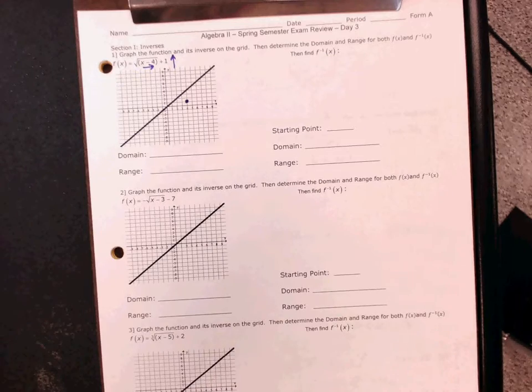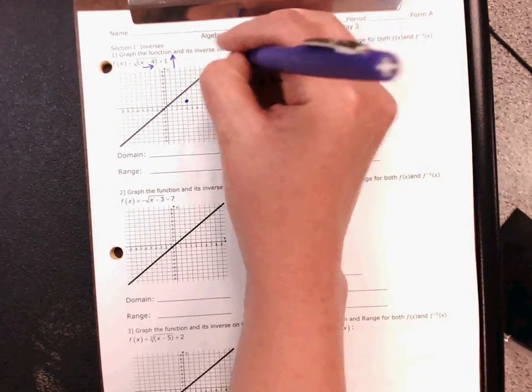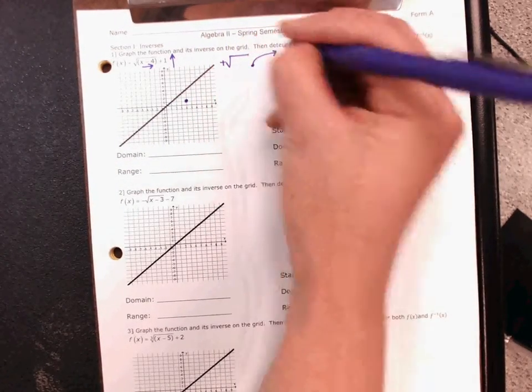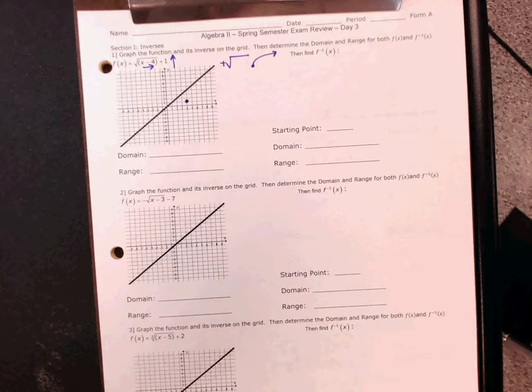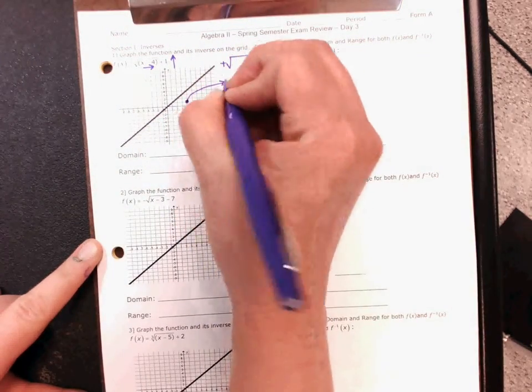Okay? Then remember that if it's a positive square root, then the graph is shaped like that. So it would be like this. What'd you say, Kenna?